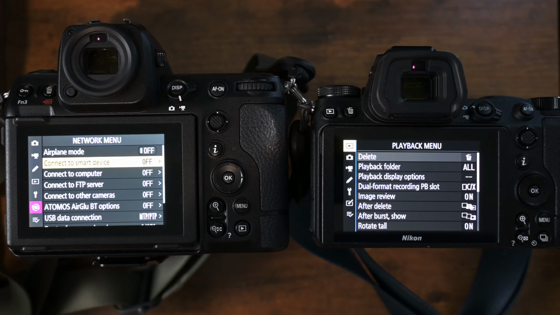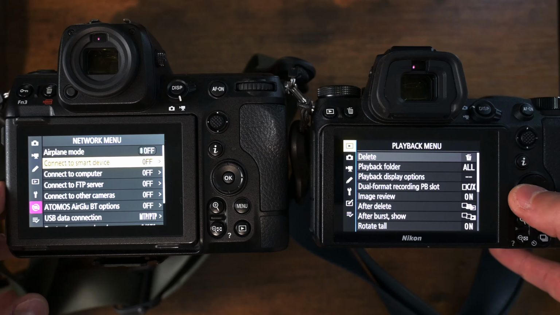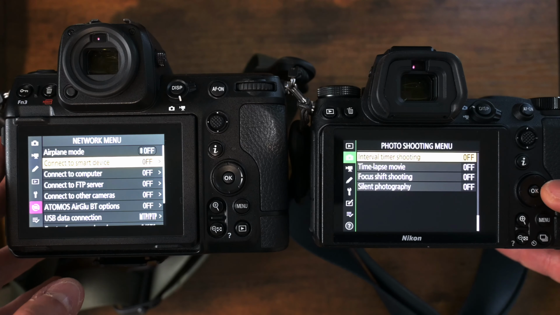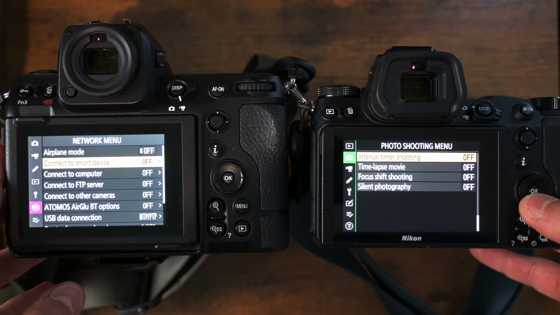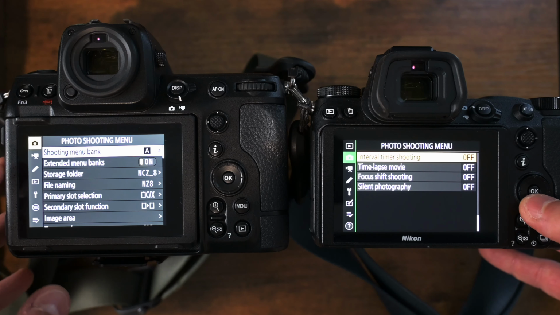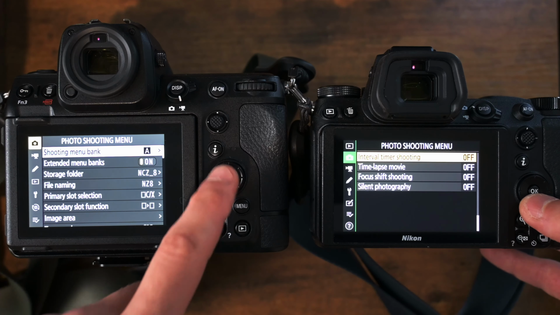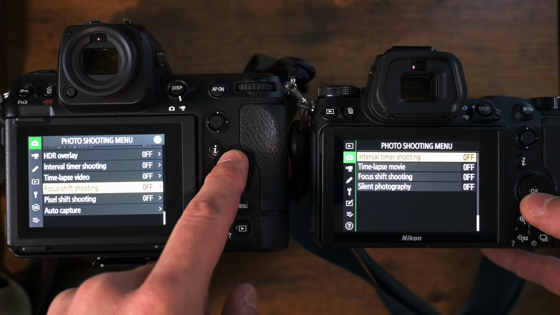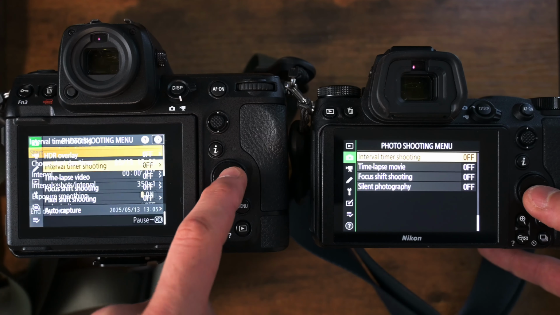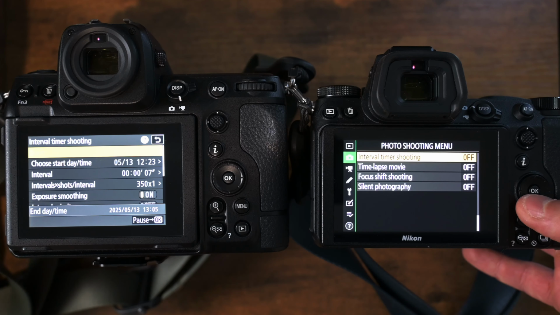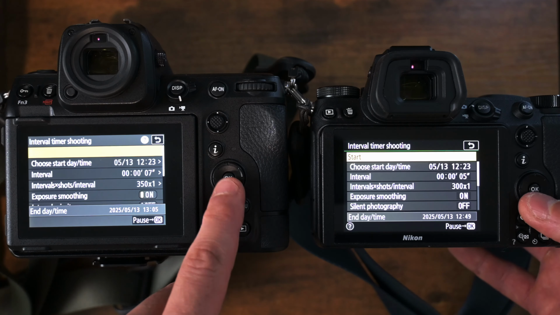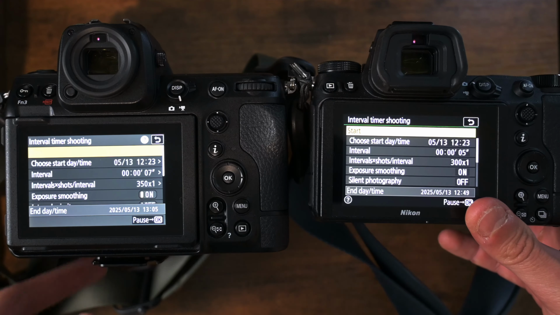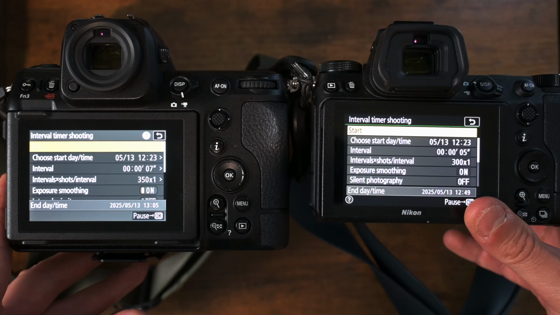All right. So what we have here is our menus. We're going to jump into the photo menu and jump into interval timer shooting. And same here, we'll go into the photo menu right at the end, and we have the interval timer shooting here also. So you can see here, the menus are essentially the same. So I'll just put them like that, so that you can see. Hopefully you guys can read that, and the focus is good.